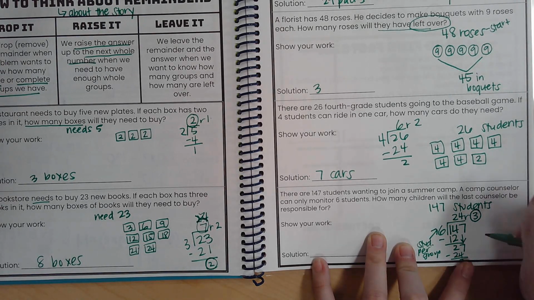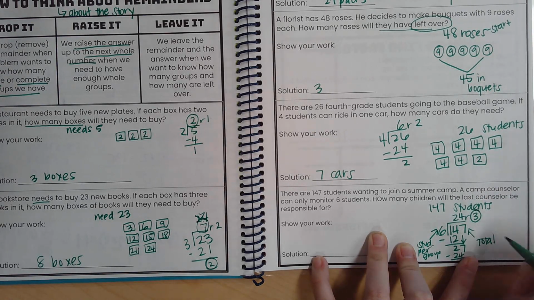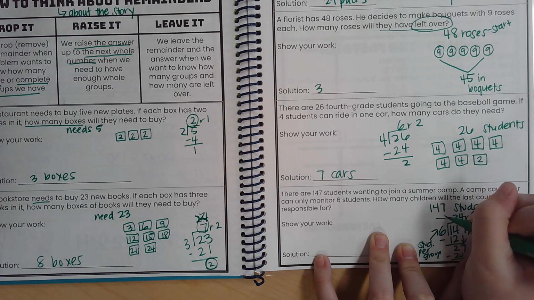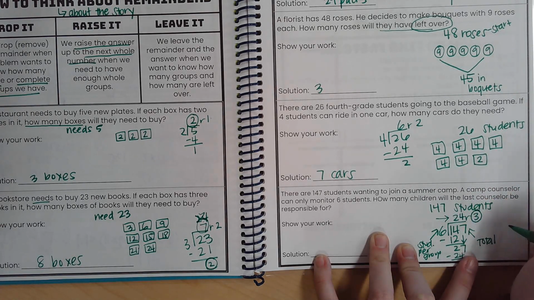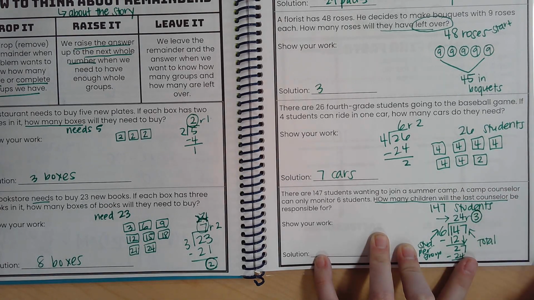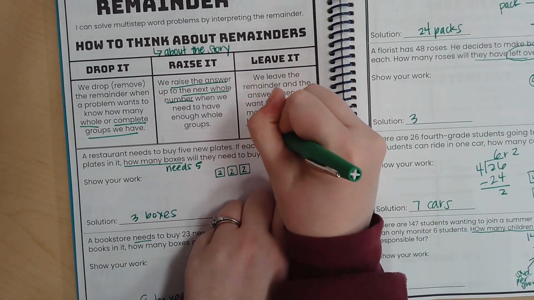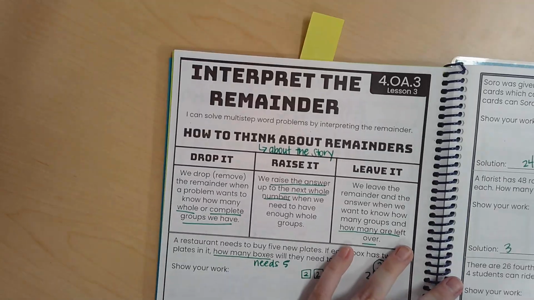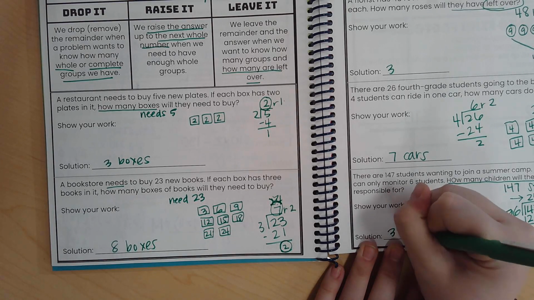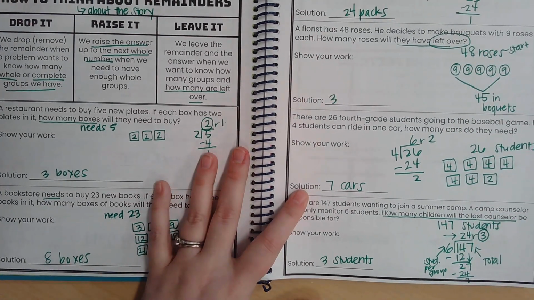The 147 is the total number of students. And so what is this 24? That is how many students can divide evenly. And then the 3 left over is how many children the last counselor will be responsible for, which means it's a leave it. So how many are left over? Sorry, I hooked on my spiral there. So the answer is they will be responsible for 3 students. Okay? All right.